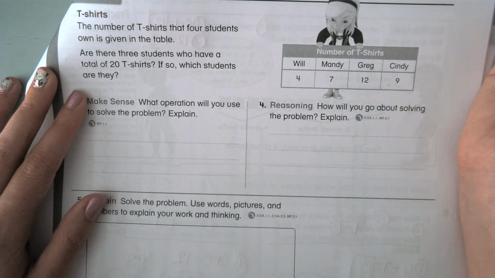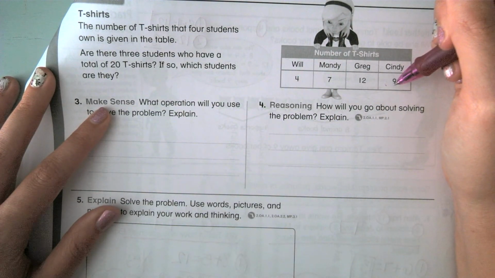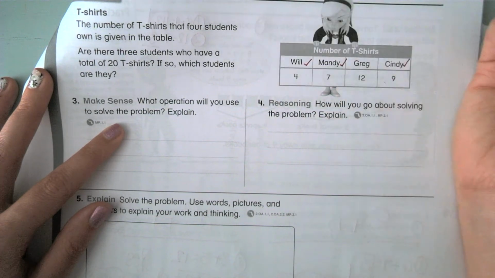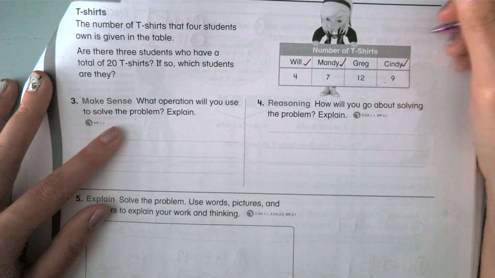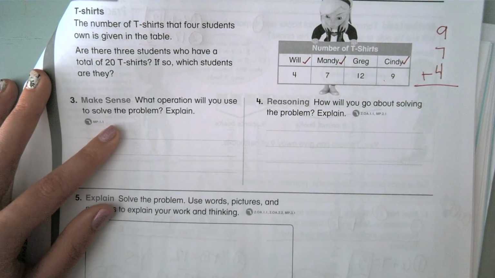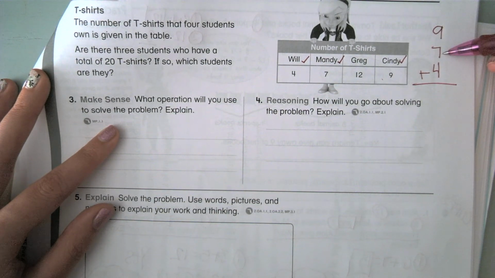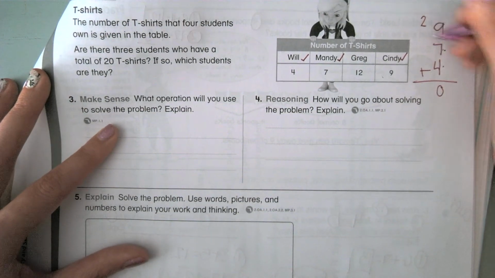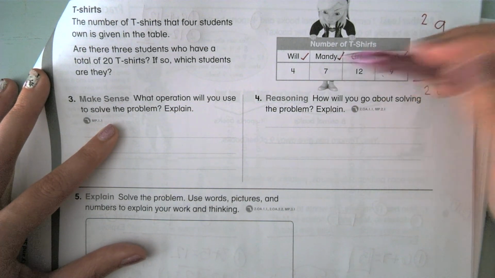So let's see, a total of 20 with 3 students. So let's see if I'm going to try adding Cindy, Mandy, and Will. Because Greg has a lot, and I feel like if I use Greg, maybe that'll be more than 20, but who knows, maybe I'm wrong. So I'm going to add 9 plus 7 plus 4. Pause the video and draw a picture to see if you can add these numbers, and I'm going to add them myself. 9 plus 7 is 16, and 16 plus 4 is 20, so I'm going to put the 0 in the ones place. I'm going to regroup the 2 into the tens place, and I'm going to bring it down. So I know that Cindy, Mandy, and Will all add up to 20.